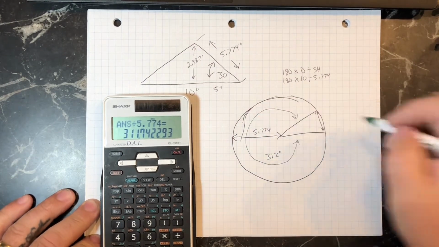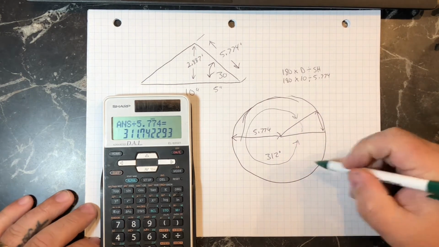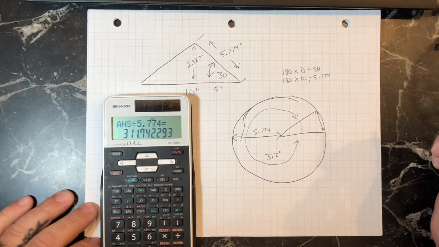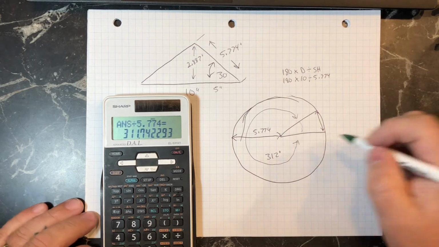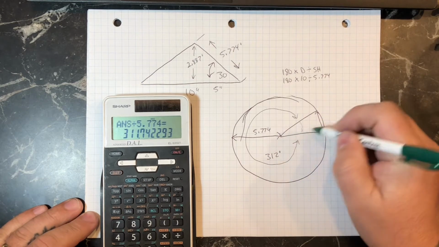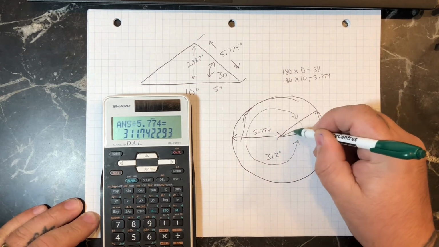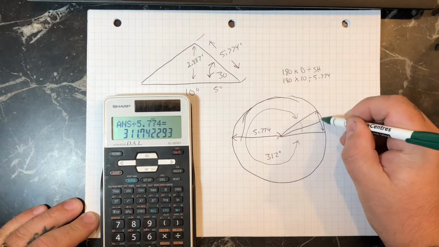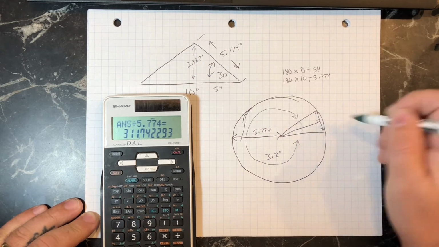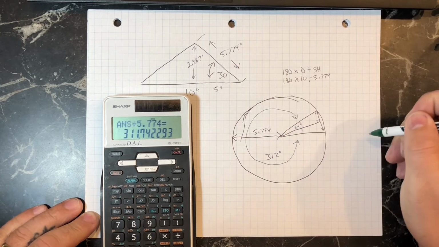I don't really care about that. What I'm looking for is the degrees in here. So 360 minus 312 is going to be 48 degrees. So we have 48 in there. But to find this chord length, I need two right triangles, so I have to draw a line in there. Now I have a right triangle, and all I really care about is 24 degrees in this one.